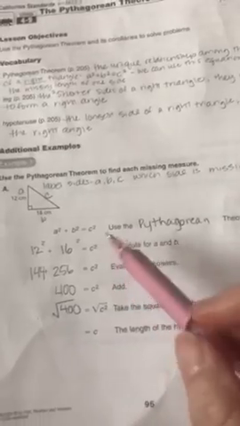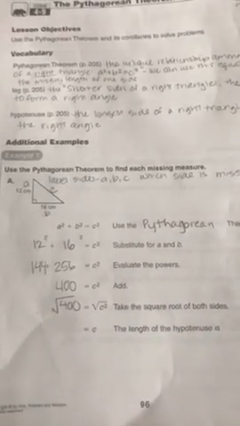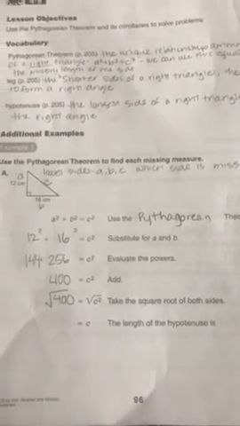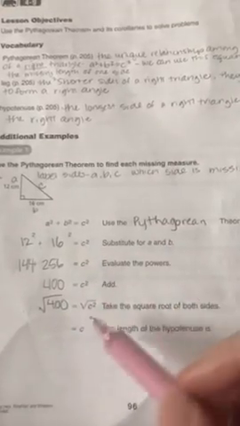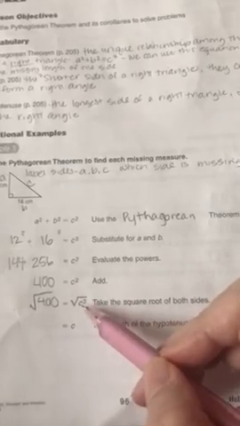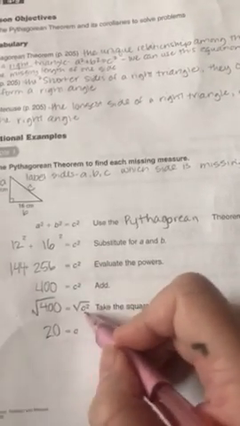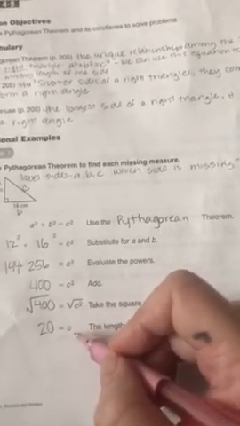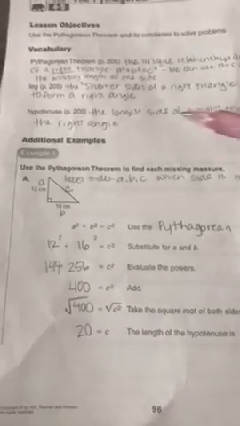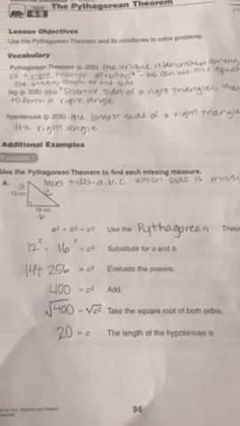It's easy for students to see if we keep doing just as we did in the beginning when we were solving for the variables, to keep doing the same thing on both sides. So we're taking the square root on this side. We also need to take the square root on this side. The square root of 400 is 20. The square root of c squared is c, something we have learned in the previous lesson. So that means that the length of hypotenuse C is 20 centimeters.